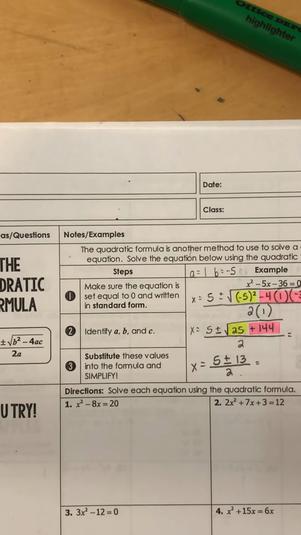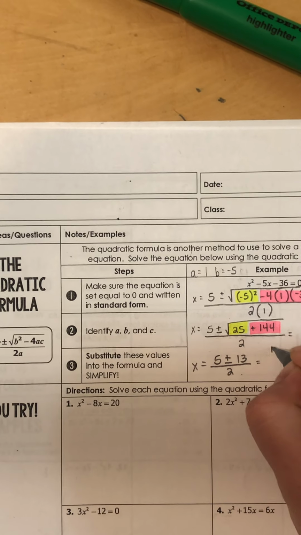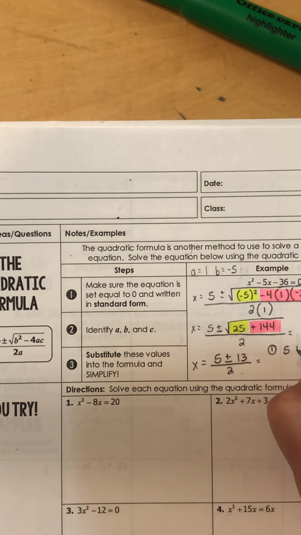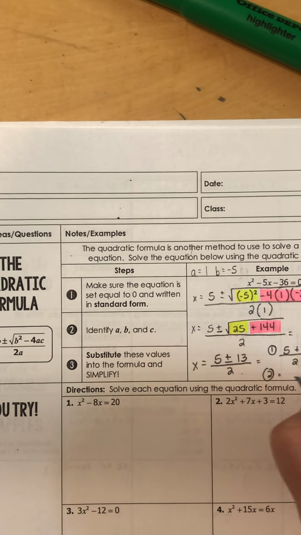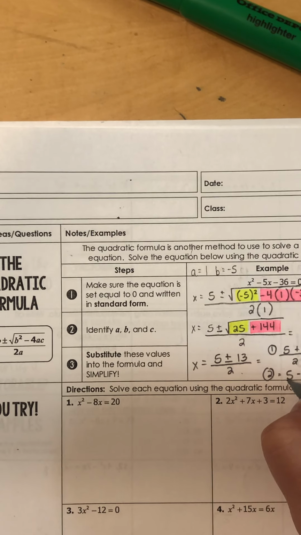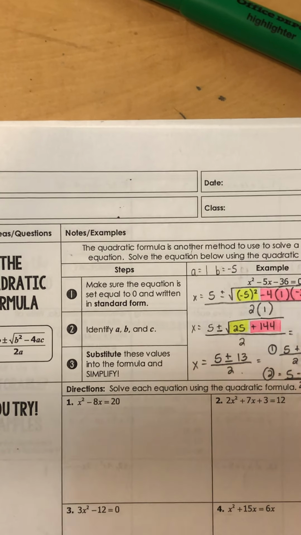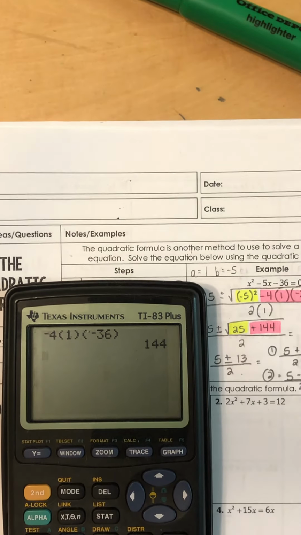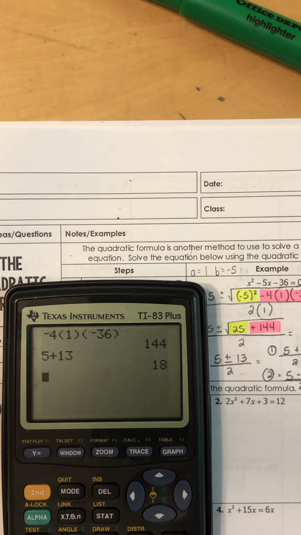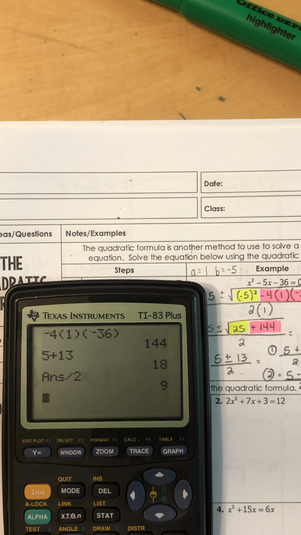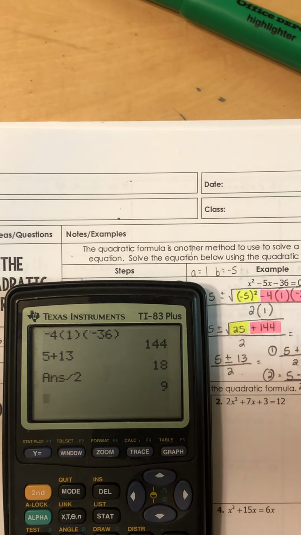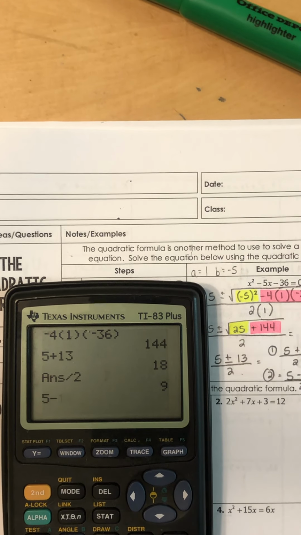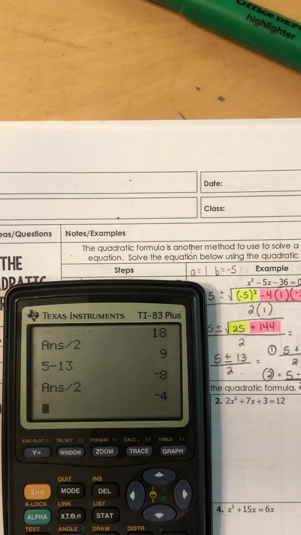So this is just order of operations here. This is our two answers. So answer 1 is going to be 5 plus 13 divided by 2, and answer 2 is going to be 5 minus 13 divided by 2. All right, so in your calculator, 5 plus 13 is 18, divided by 2 gives you 9. So this is equal to 9. And then 5 minus 13 divided by 2 gives you -4.